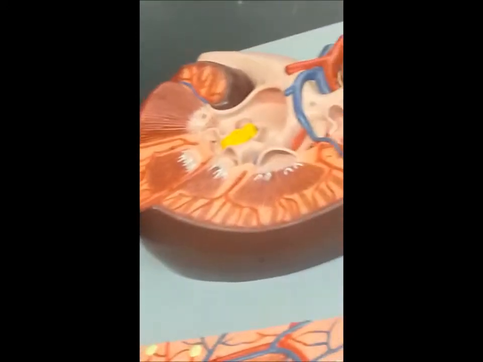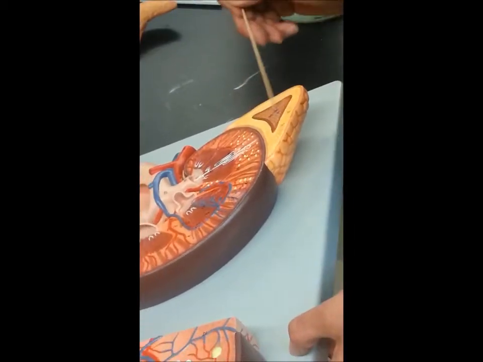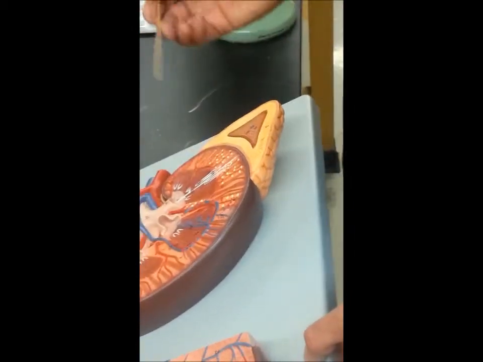And what's on top of the kidney, here's the adrenal gland. The adrenal gland also has a cortex and a medulla. Okay, so we'll learn those in endocrine.